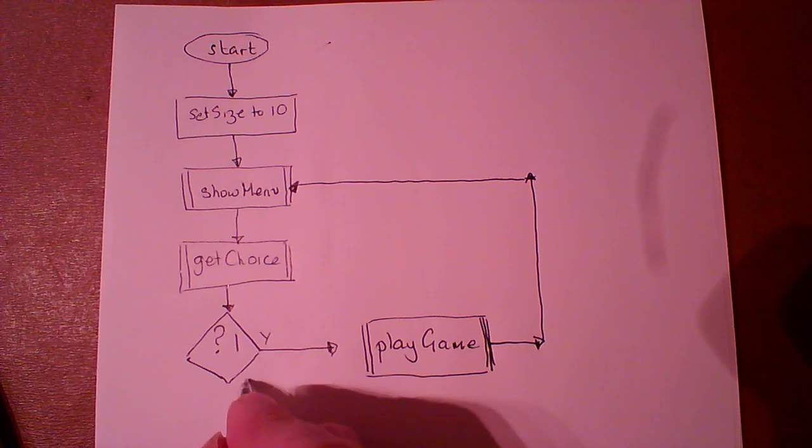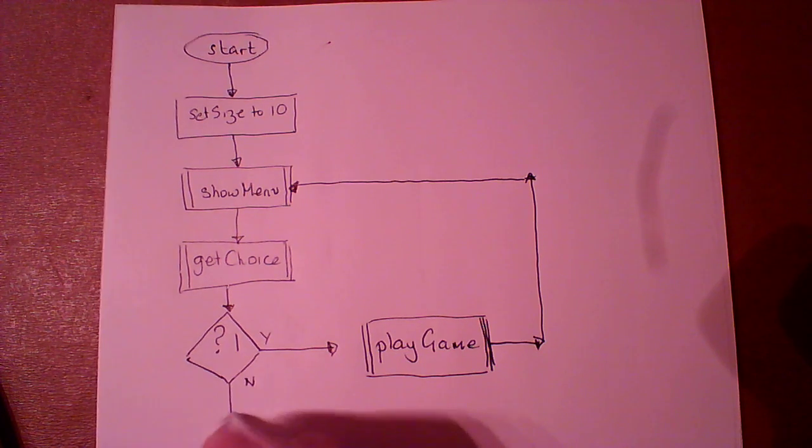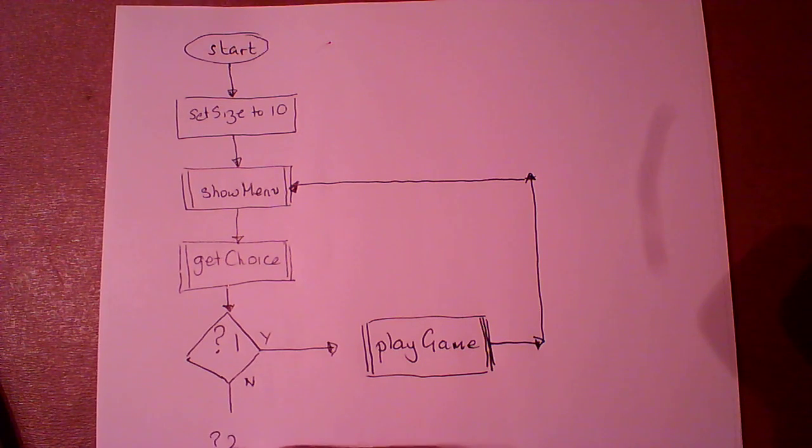So what happens if they didn't choose 1? Let's say they chose 2. Well, let's check for that. They chose 2. Now, if they chose 2, let's take it out to the side again. If they chose 2, what they wanted to do was change the size of the board. So we could have a subroutine for getting the new size of the board. There we go, a subroutine getting the new size of the board.